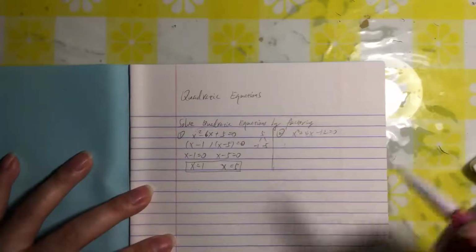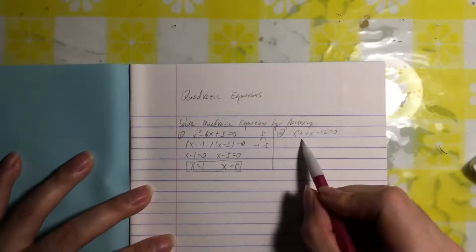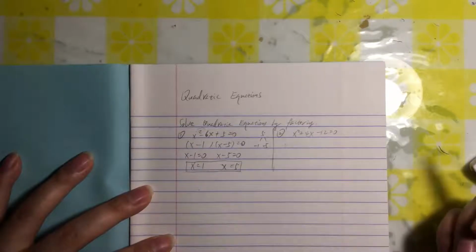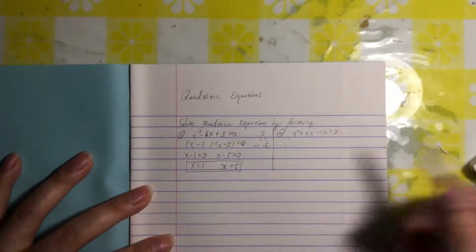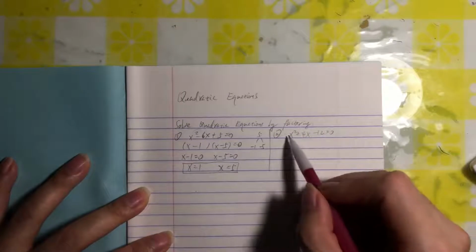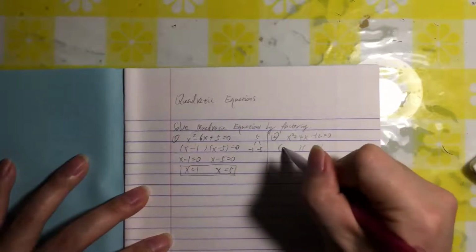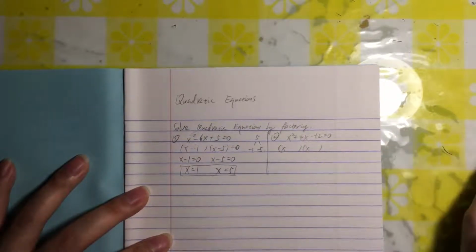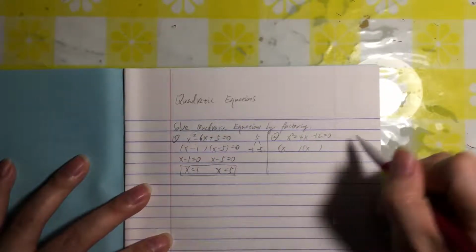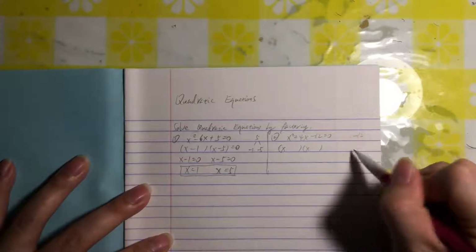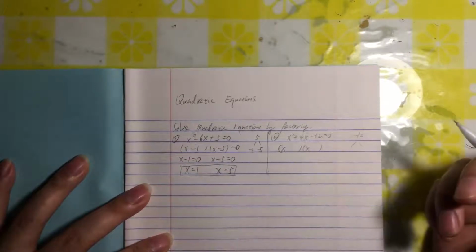Next example, x squared plus 4x minus 12 equals 0. How can we solve this equation by factoring? Same thing. On the left side, this is a trinomial with no leading coefficient. So draw two parentheses, put x in each parenthesis. Then try to find two numbers that when we multiply we get negative 12, and when we add we get positive 4.